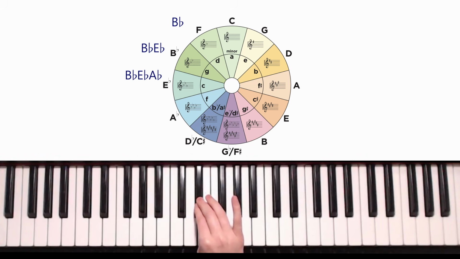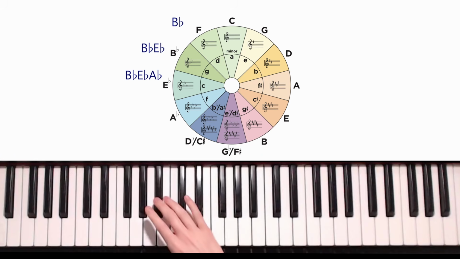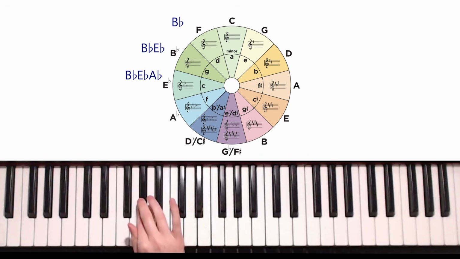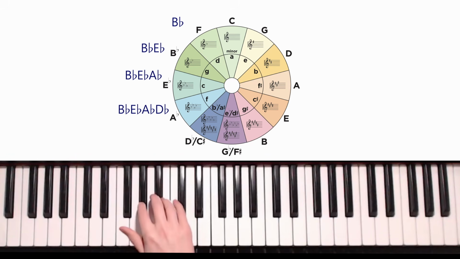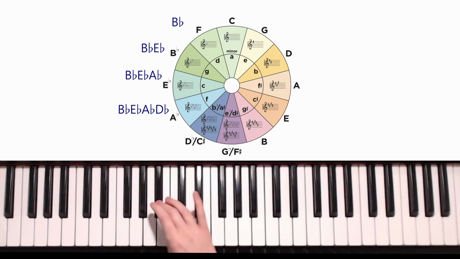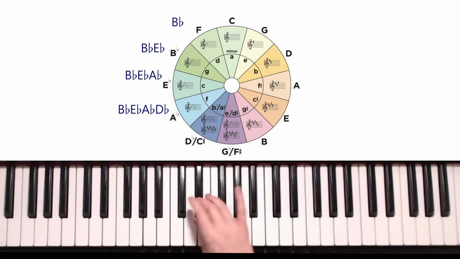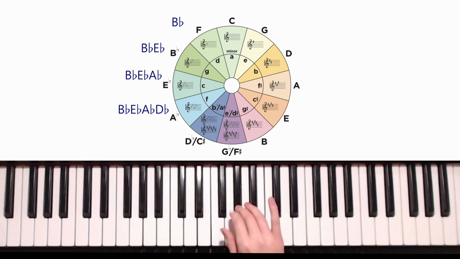Okay, so I will go back another 5 notes within the key of E flat to get my next key. 1, 2, 3, 4, 5. I get to A flat, and A flat has 4 flats, B, E, A, and D flat: A flat, B flat, D flat, E flat.